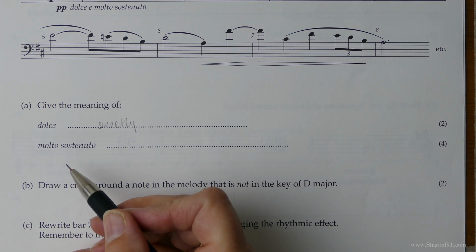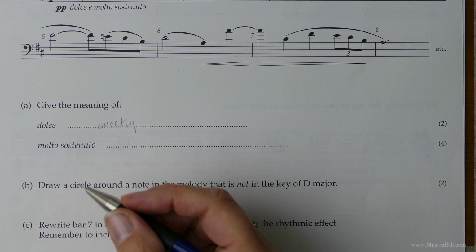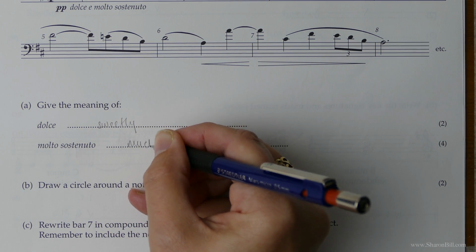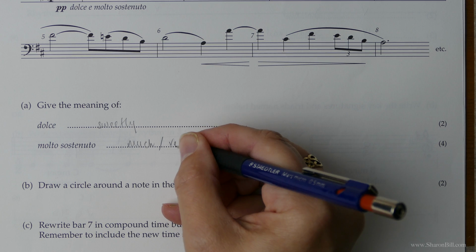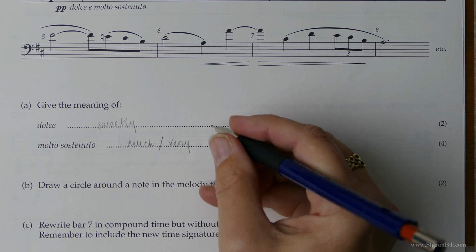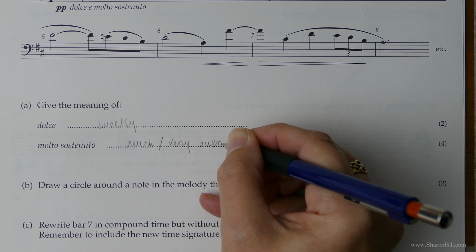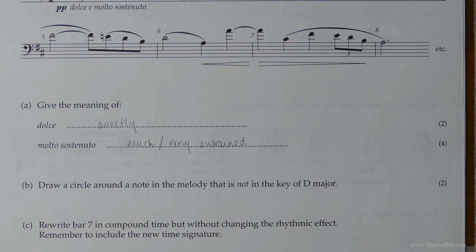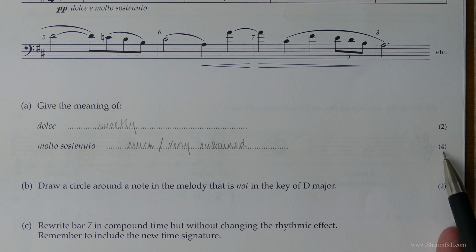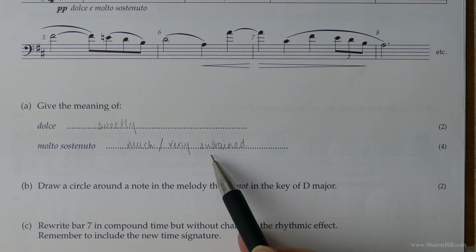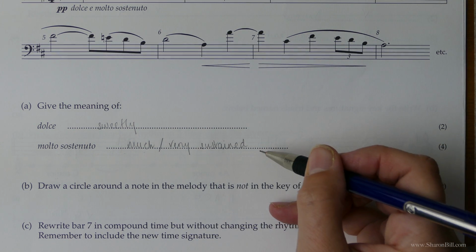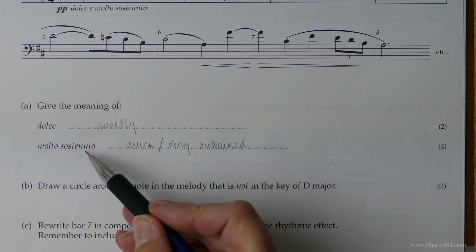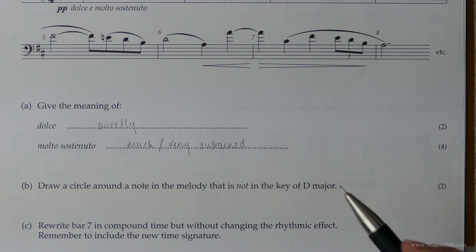Molto sostenuto, so we've got 2 words here to explain. Molto is much, or perhaps a more usable translation would be very. And then sostenuto is sustained, so very sustained would do. So there we go. And you can see the allocation of the marks here because we've got 2 words to answer, 2 marks each, and so in the multiple choice you'll have to make sure that you choose the option that gives you both of those words correctly described.